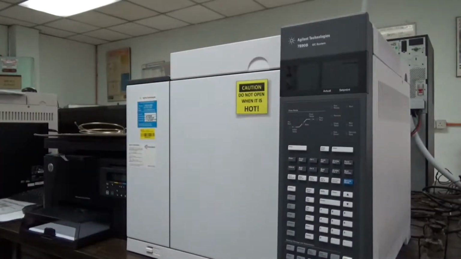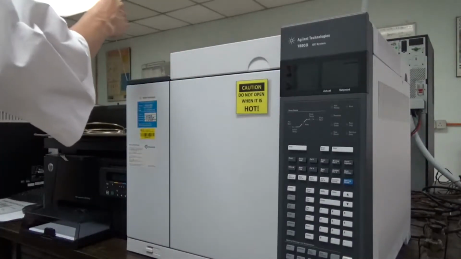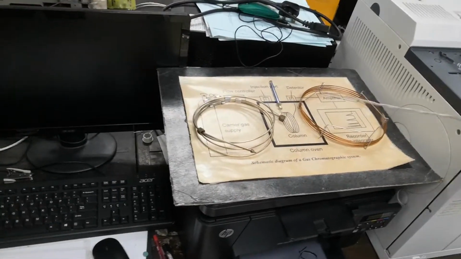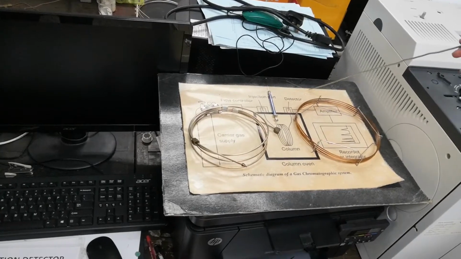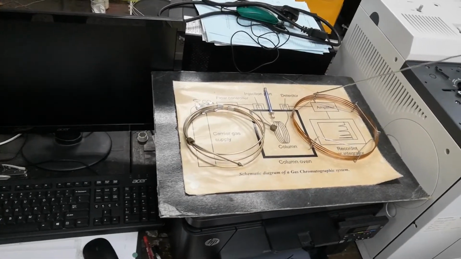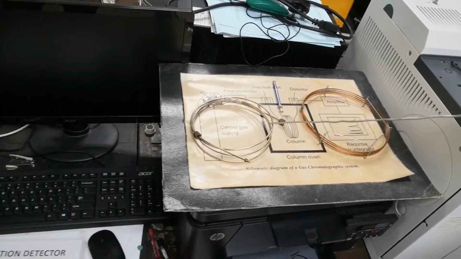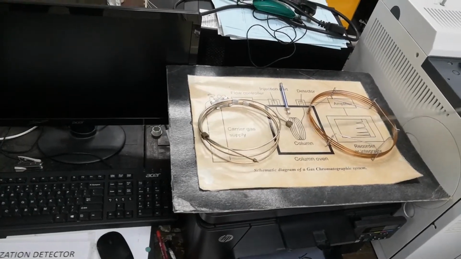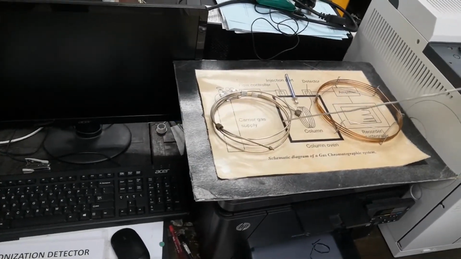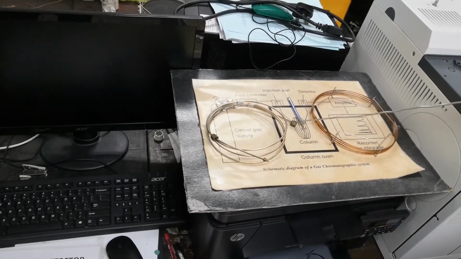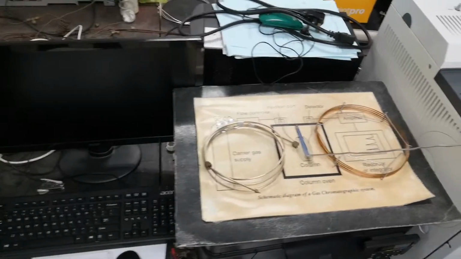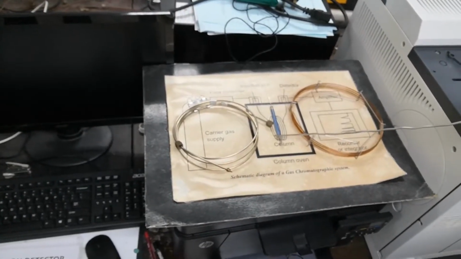Basically we have two types of column. One is the capillary column, fine capillary column. Another one is the stainless steel tube column. There's another one which is the glass column, and then we need an injector. This is the injector here for introducing the samples into the column.